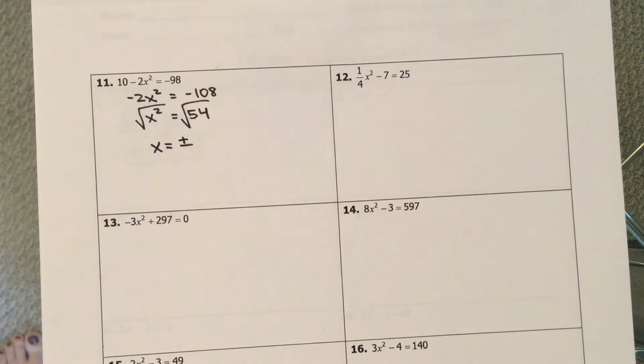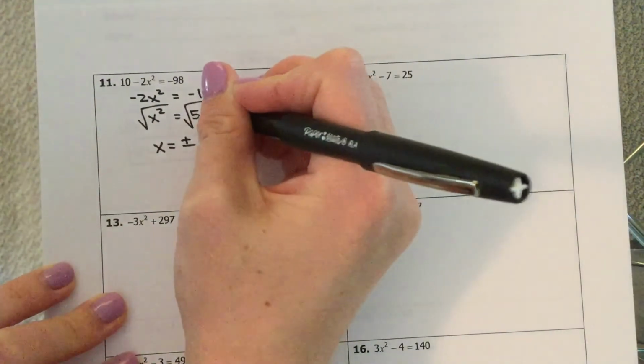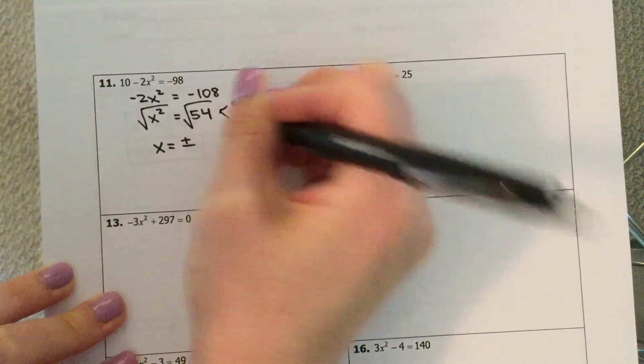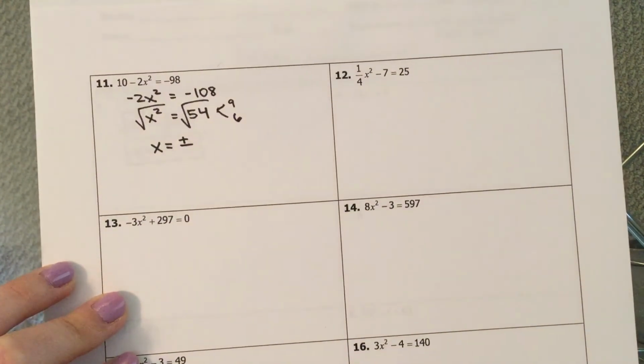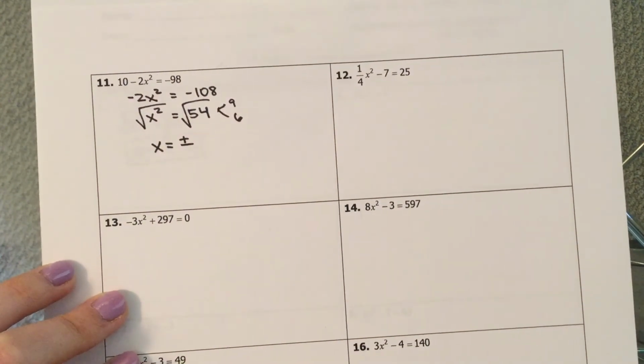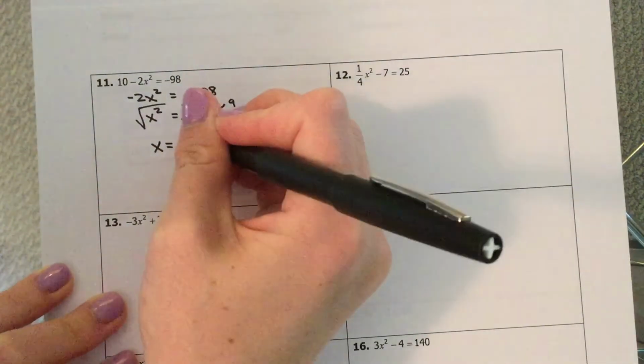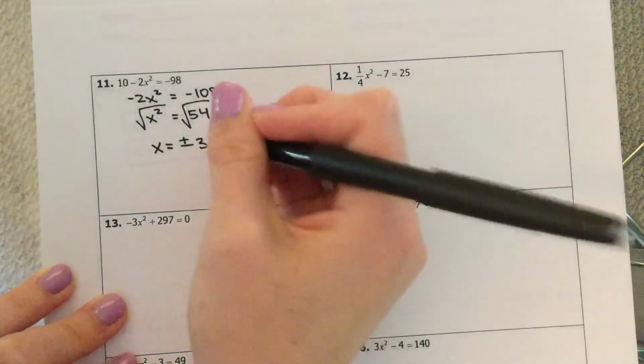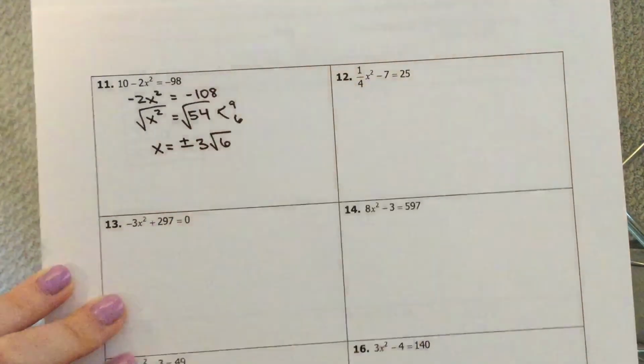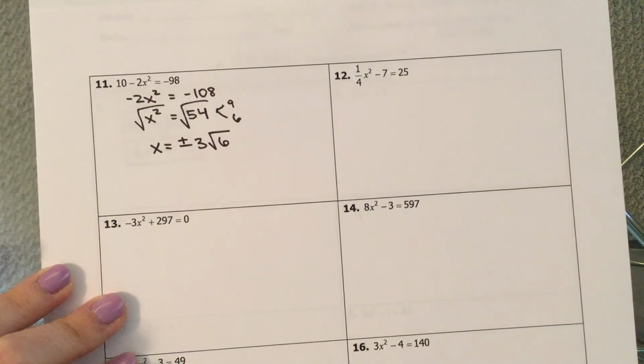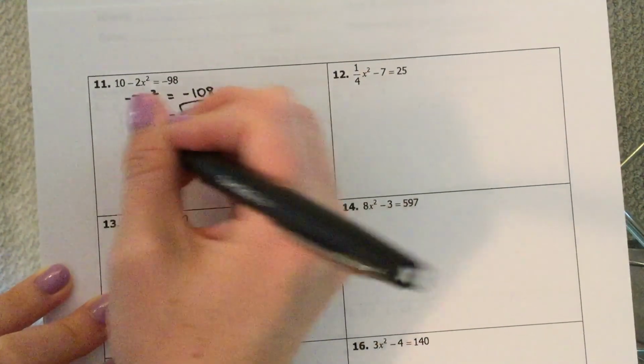The biggest one that divides into it is 9. 54 is 9 times 6. So we split up that square root and simplify it. The 9 is a perfect square, so the square root of 9 is 3, and that will come out front. The 6 gets left underneath as the leftovers of that radical. So that is as far as we can take number 11.